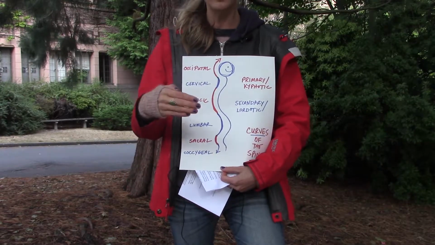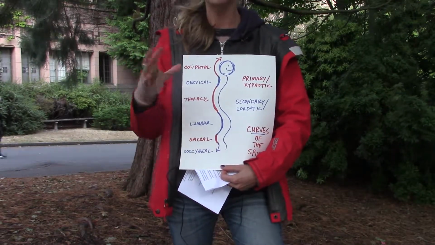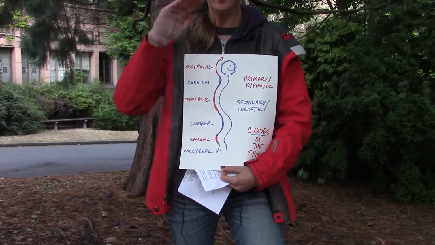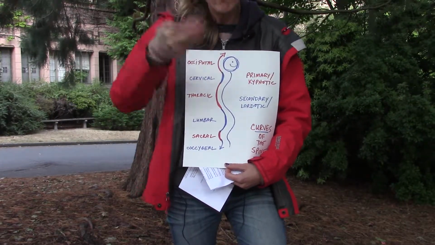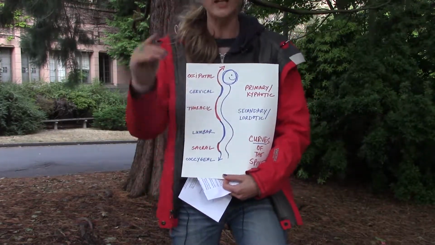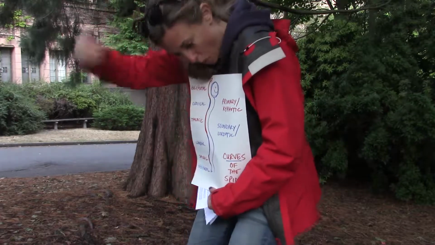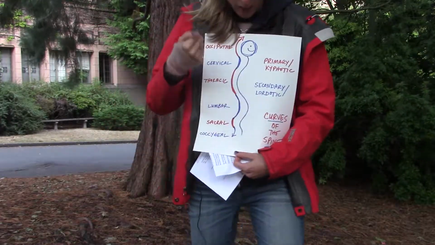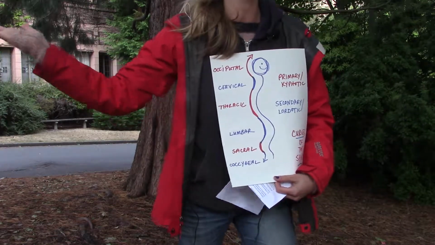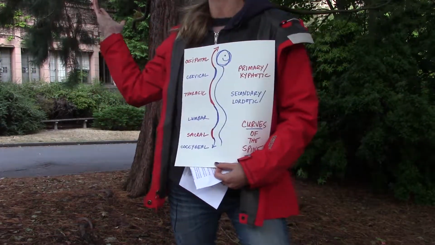When babies are born, well, there's some debate on this, because there is a way in which, when you're a fetus in the womb, you're primarily in a primary curve this way. And then there's this idea that when you're birthed out the birth canal is this first experience of secondary.